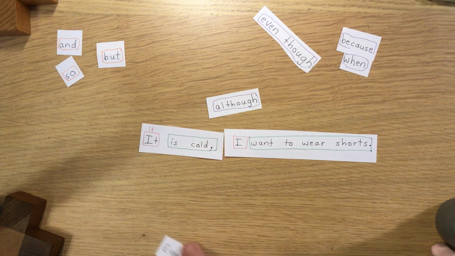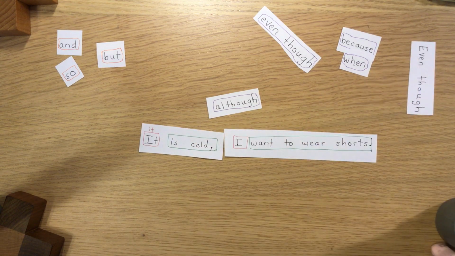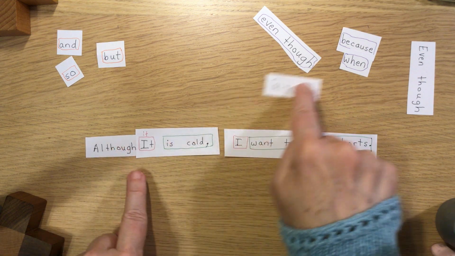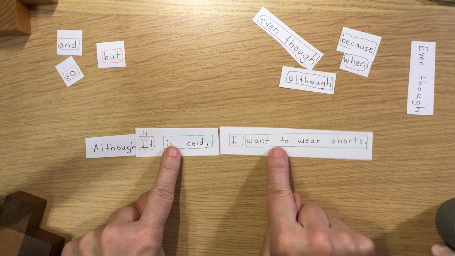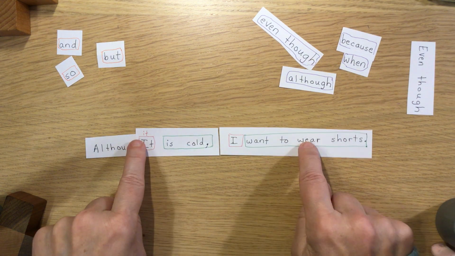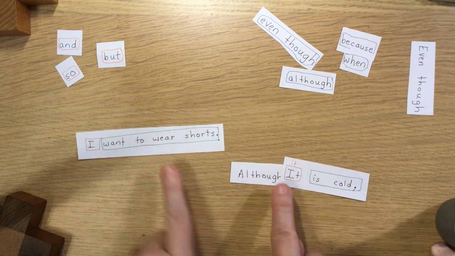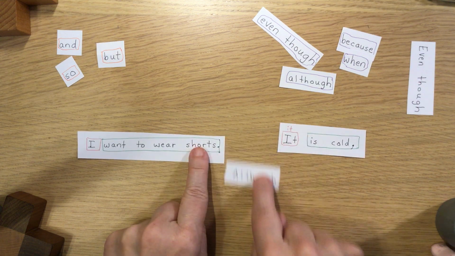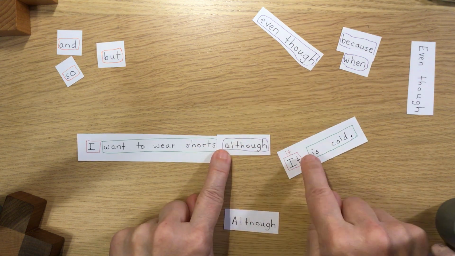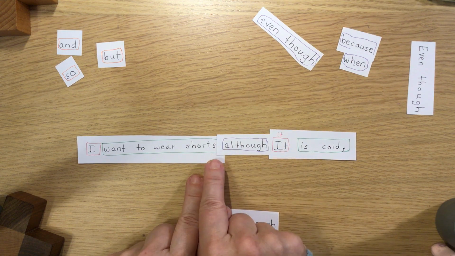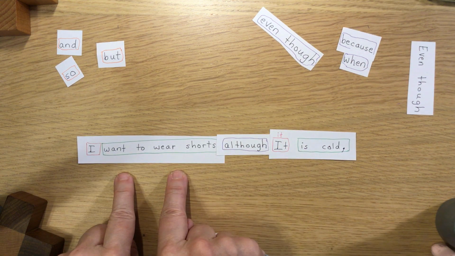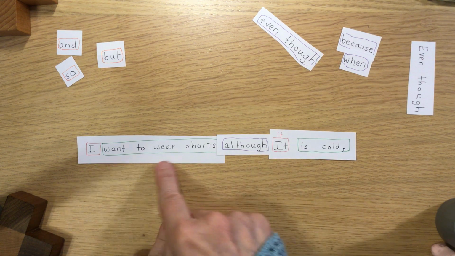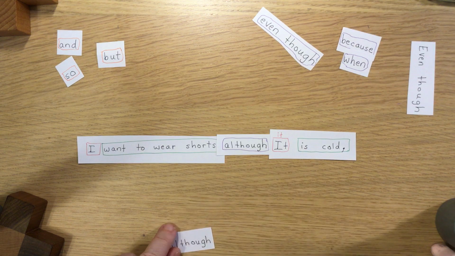Although means the same thing as even though. So if I take a capital A and say, although it is cold, I want to wear shorts. We could switch them like this. I want to wear shorts although it is cold. But if we do that, I need my little a. And then I do not need a comma here because I have my independent clause first, my dependent clause next. I want to wear shorts although it is cold.